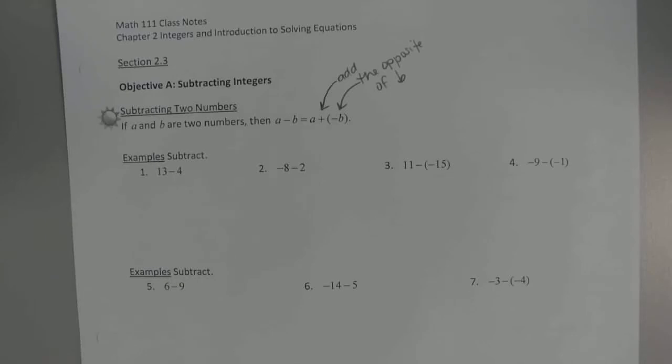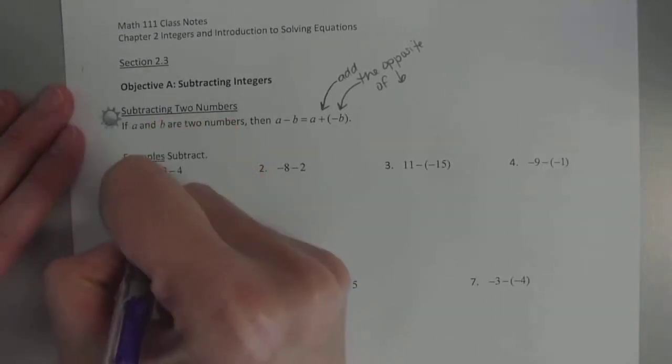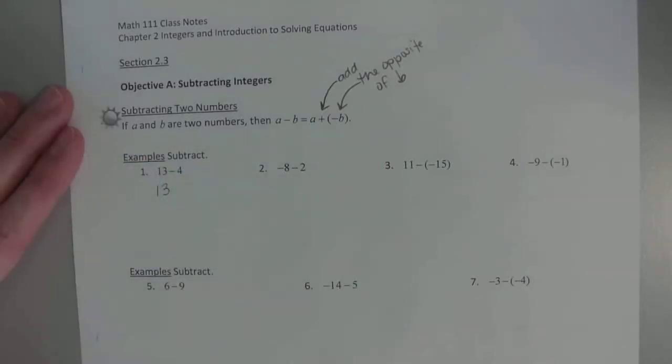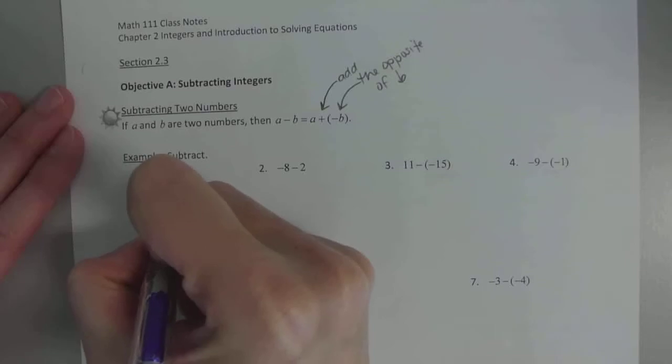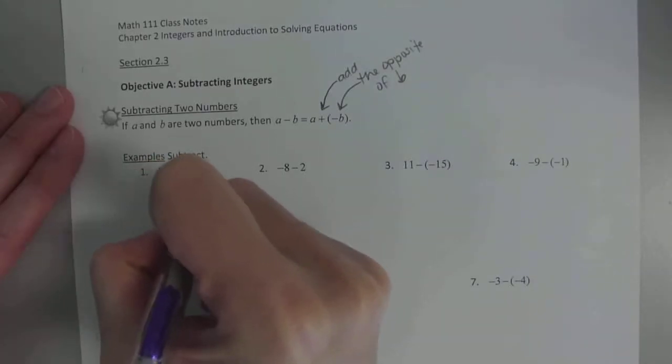So again, I'm going to try it, like for number 1 example. Do we really need to do it with number 1? No, we know how to do 13 minus 4, right? What is 13 minus 4 if you have to count with your fingers or whatever you need to do? 9, right? So we know 9 is the answer, but I want to show you how it works with this new rule, okay? What they do is they say, okay, the front number stays the same. 13 stays the same. And then we change the subtraction sign to plus the opposite of 4.